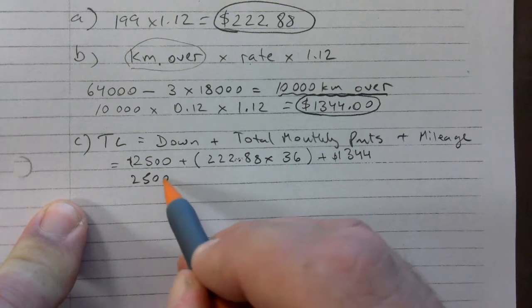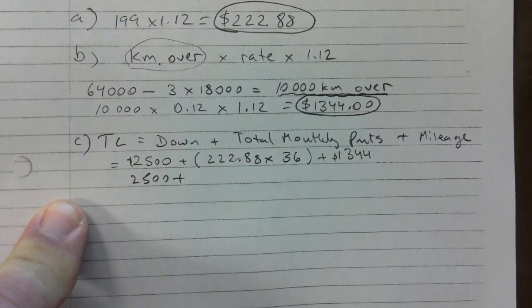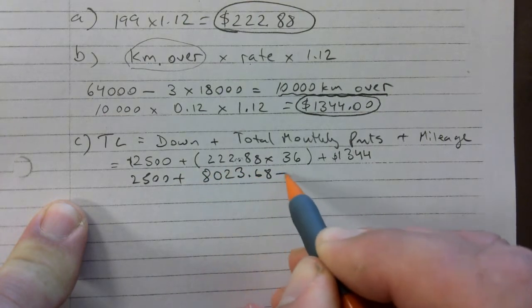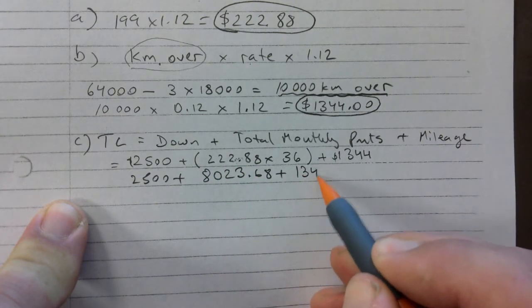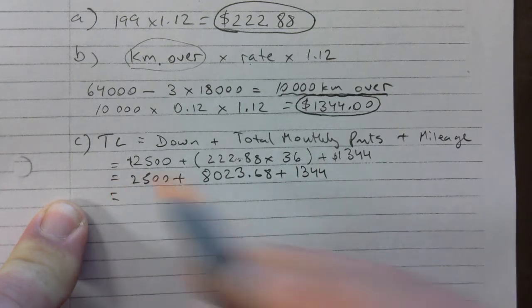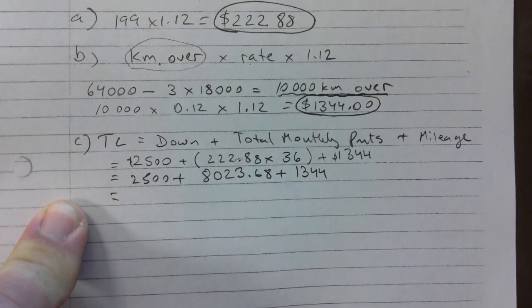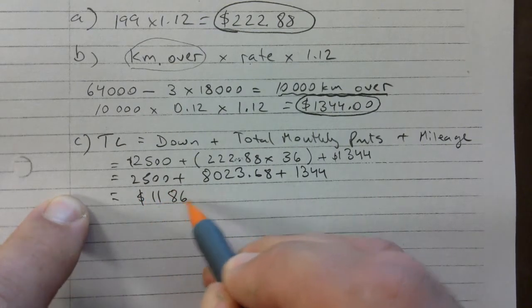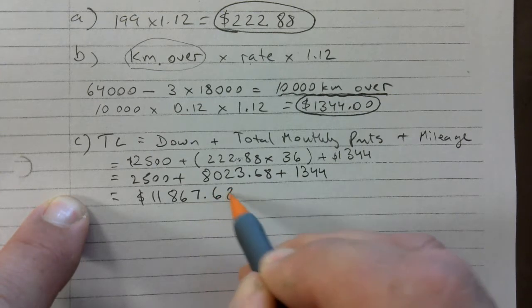So it's 2,500 plus 222.88 times 36. That's 8,023.68 plus 1344. And now we're adding it all up. And that's 11,867.68.